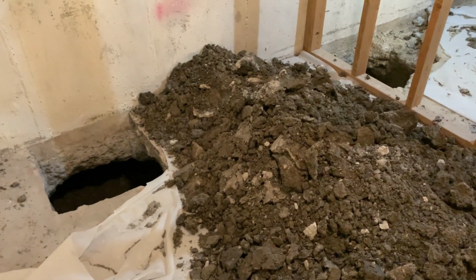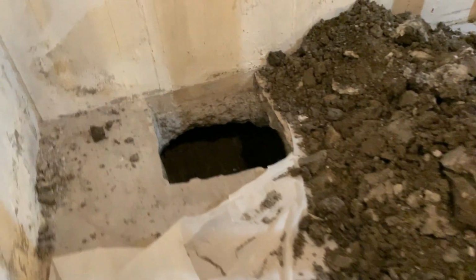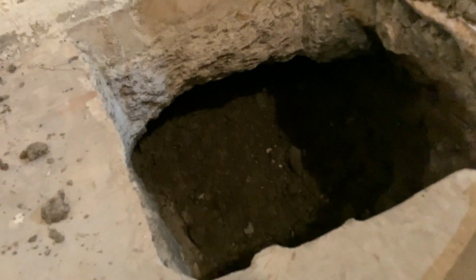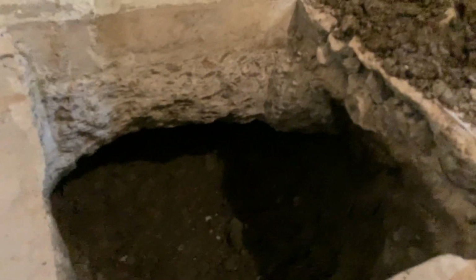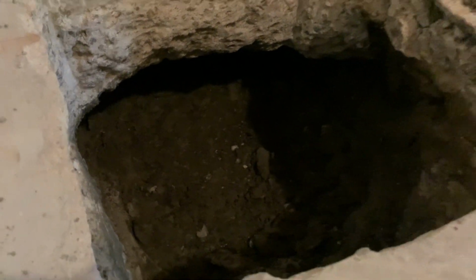I don't really care, of course, because the whole thing is just a gutted basement. But check out, the lighting's not great, but check out how deep this is. I mean, that's down a good 2 or 3 feet. And what does it look like throughout the basement?